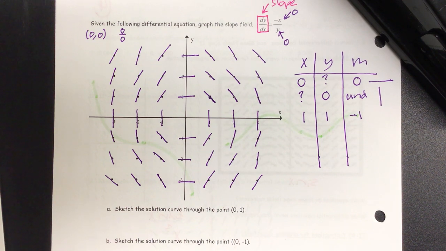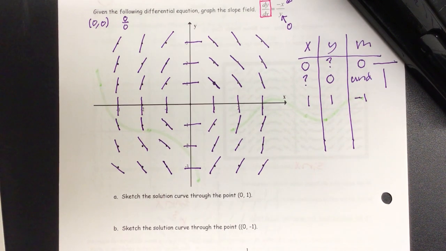So if my steepness looks a little bit different, that's okay, as long as you know if it's going in a positive or negative direction.